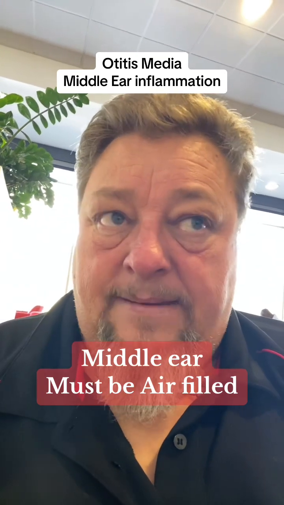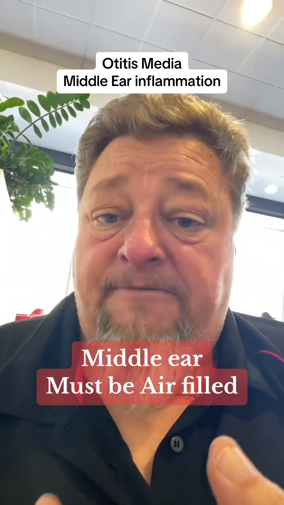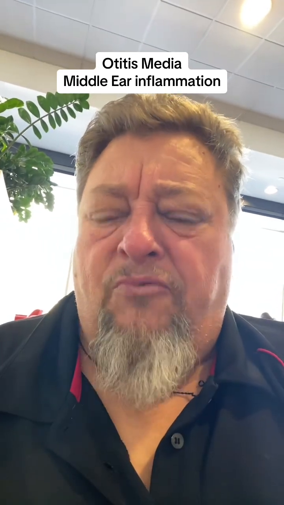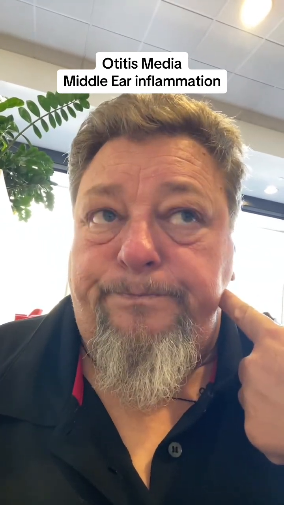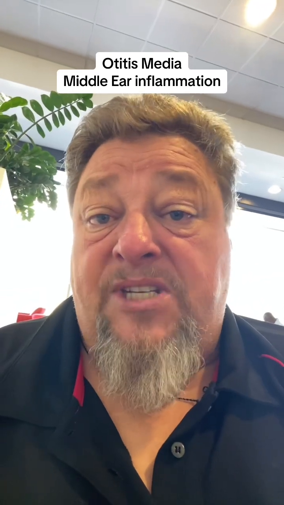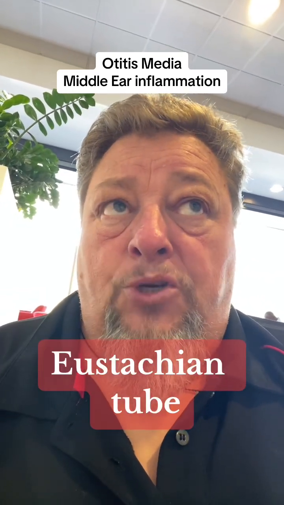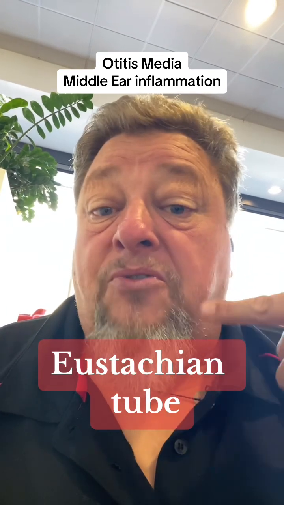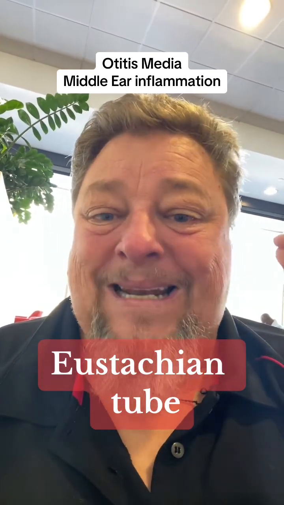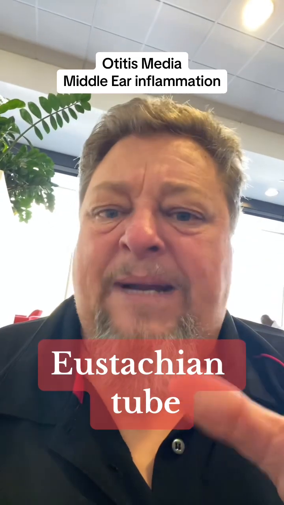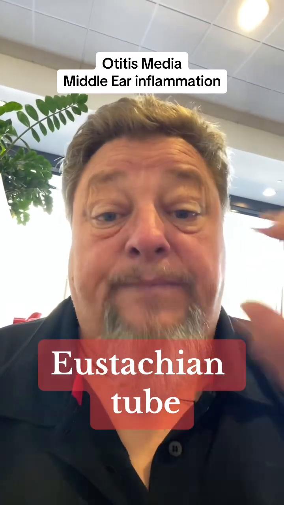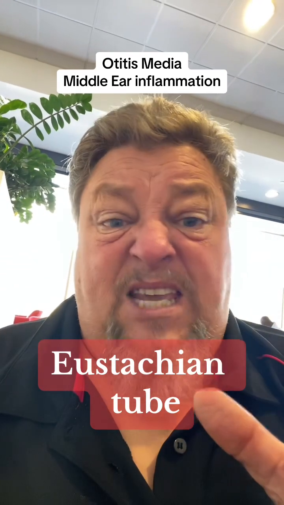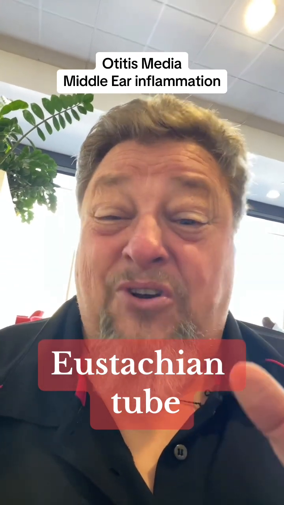So, it's an air-filled cavity because it has a small tube that runs to the back of your throat. And that tube is called the eustachian tube. The eustachian tube constantly allows for air to come from your throat up into your middle ear to be able to equalise the pressure inside that middle ear space. If it's under too high a pressure, the eardrum bulges and those bones don't oscillate so much.